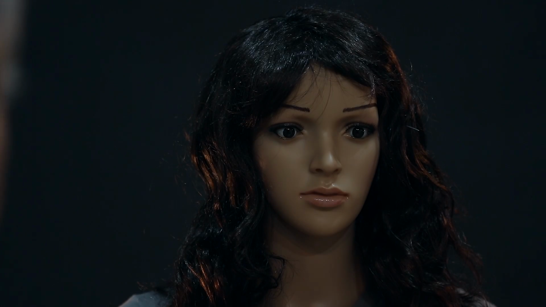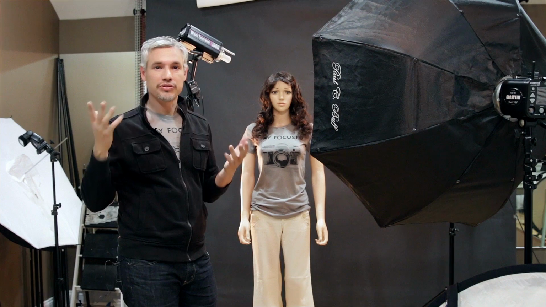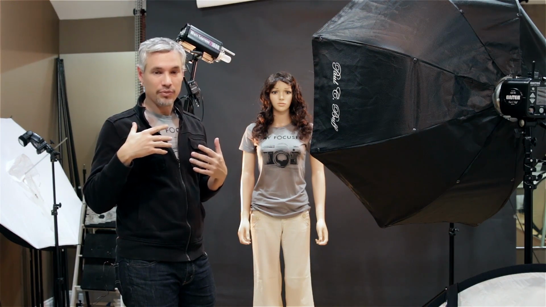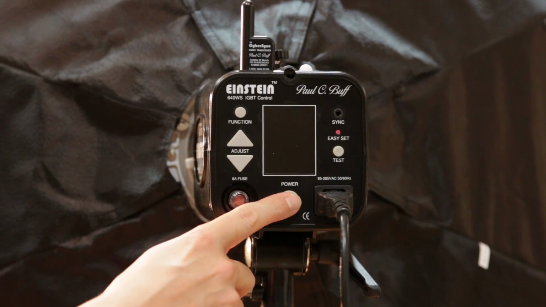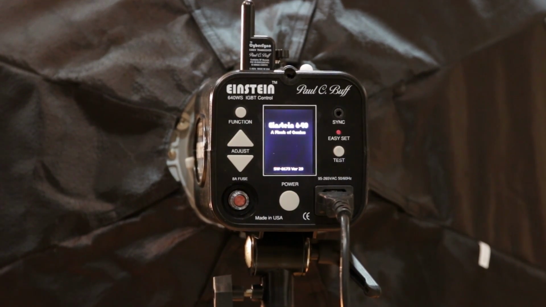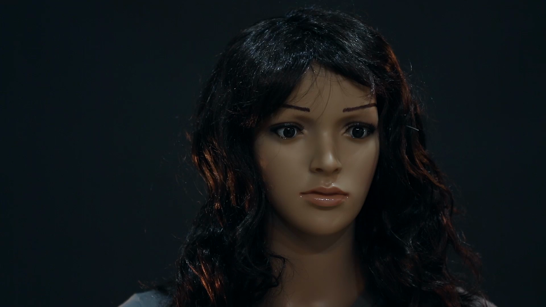So as we look at a close-up of the mannequin's face, we'll see that it's pretty dark. That's just ambient light. We have just the room lights on so that you can see me. But I will go ahead and turn on this light here, just the modeling light. This is a strobe, but it has a light that goes continuously. And this will illuminate the model's face.